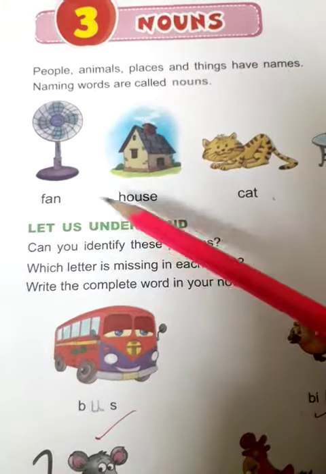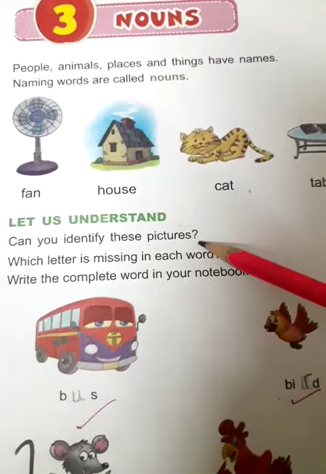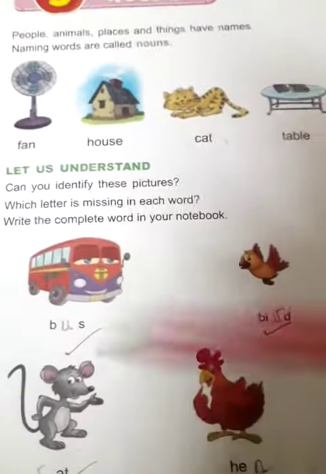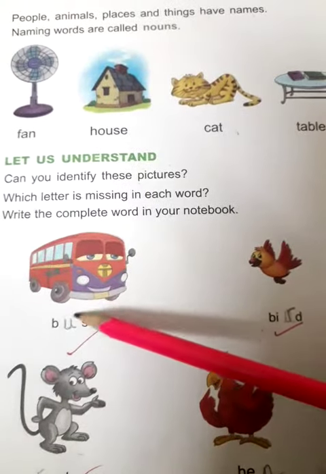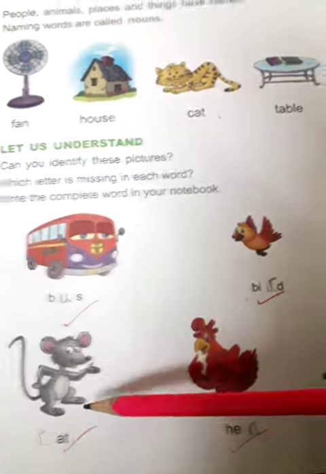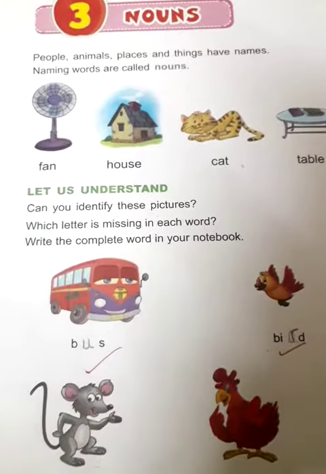Let us understand. Can you identify this picture? Which letter is missing in each word? Write the complete word in your notebook. Okay, now tell me, what is this? It is bus. B-U-S, bus. B-I-R-D, bird. R-A-T, rat. H-E-N, hen. P-E-N, pen. So naming words are called nouns.